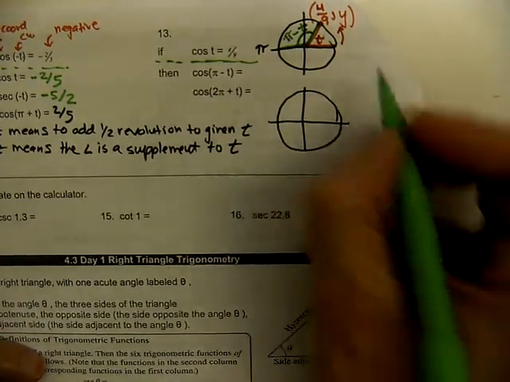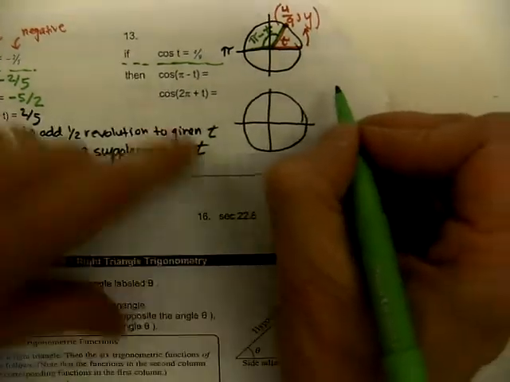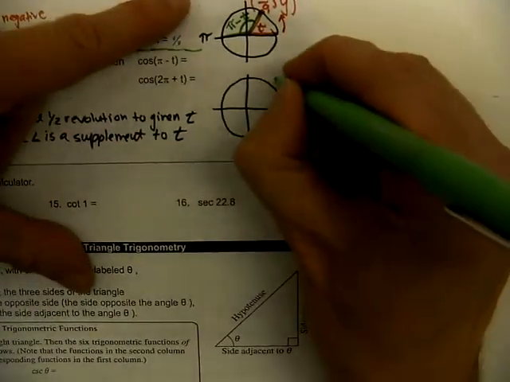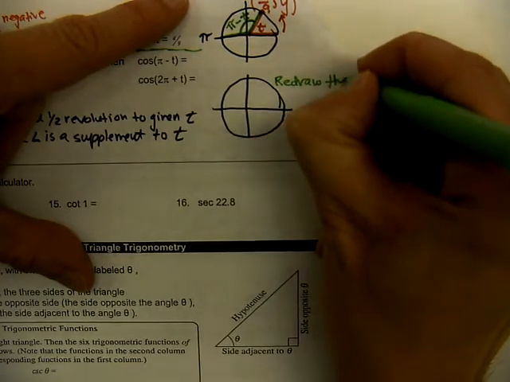We have a problem, however. This angle is not in standard position. We have to redraw it. So that's what this second circle here is for. So here's a little note of what I'm doing. I'm going to redraw the supplement.